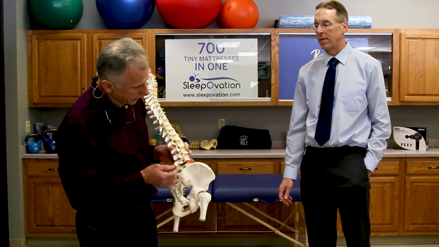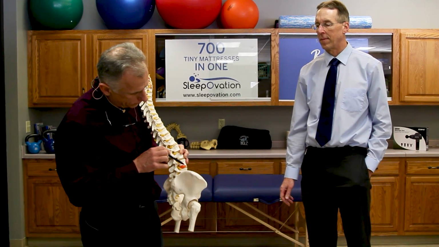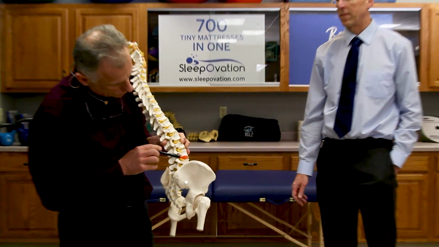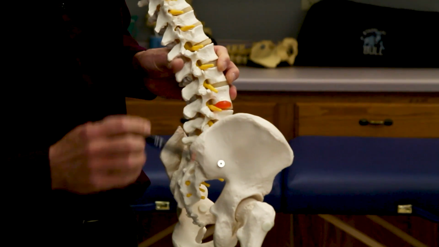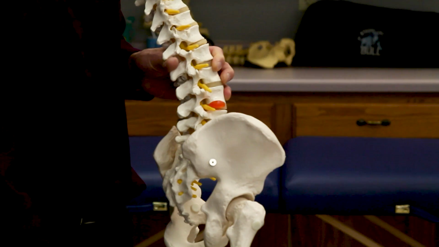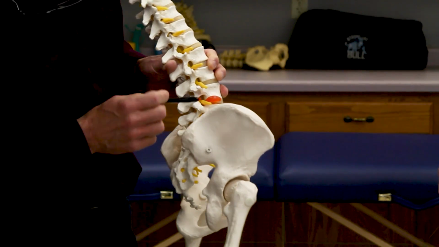But just so you understand, the bulging disc right here is a good model of how a disc can bulge out, and you can see where it puts pressure on that spinal nerve, and that nerve is going to be the one responsible for that pain, numbness, tingling, those typical symptoms that you have in the leg.